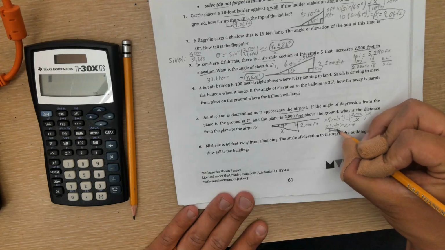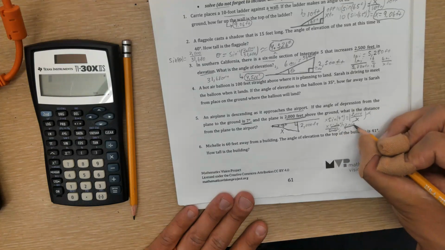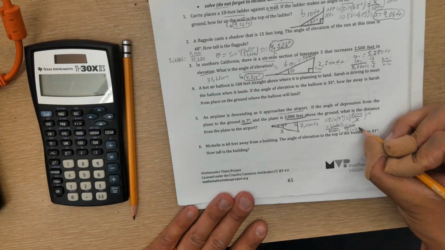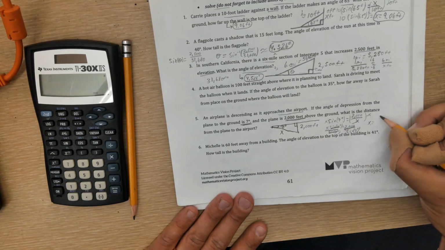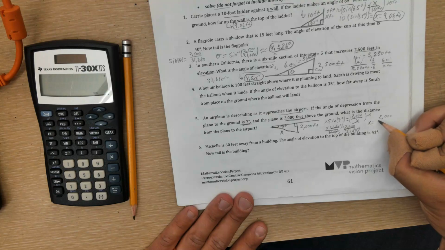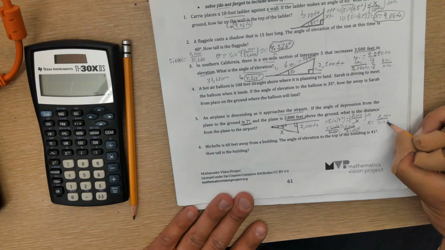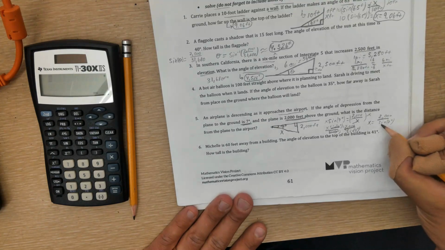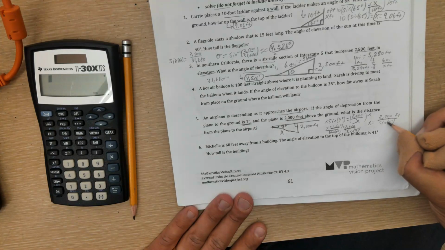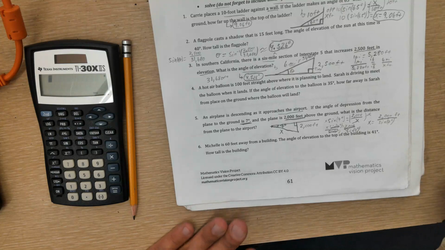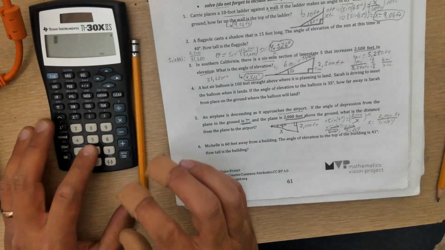Sine of 7 degrees is a number. We just haven't done our calculator yet because I'd rather write sine of 7 degrees than the whole decimal. So x is going to be whatever 2,000 divided by sine of 7 degrees is. Since sine is a function of a degree, the units just kind of cancel, so we're going to find feet. Okay, so I'm going to do my calculator.